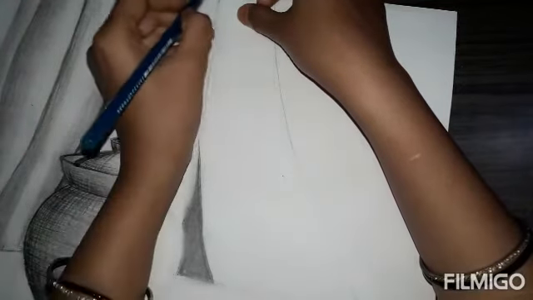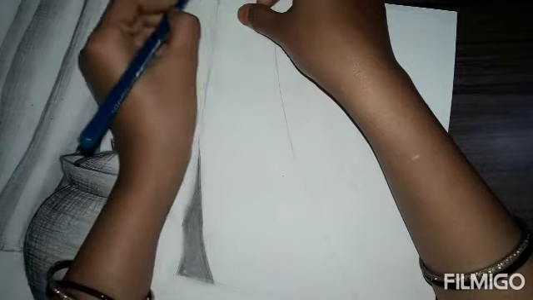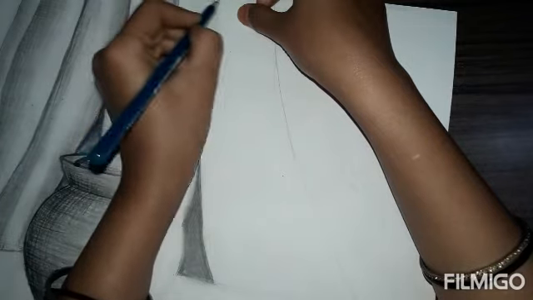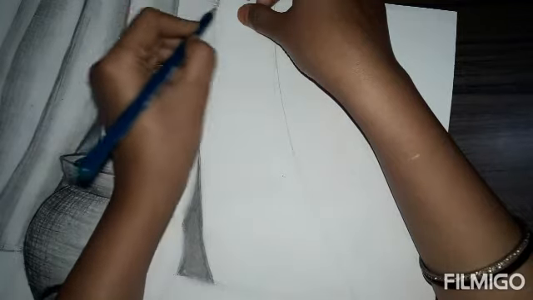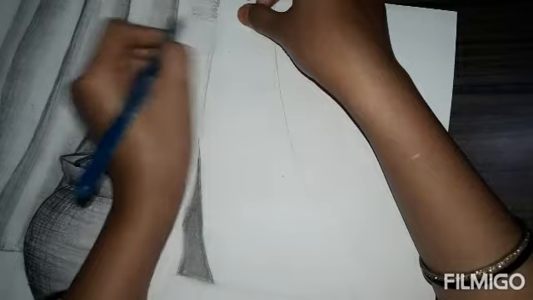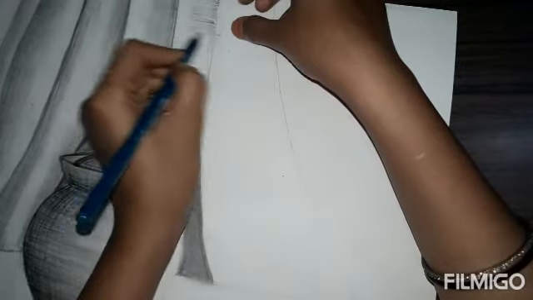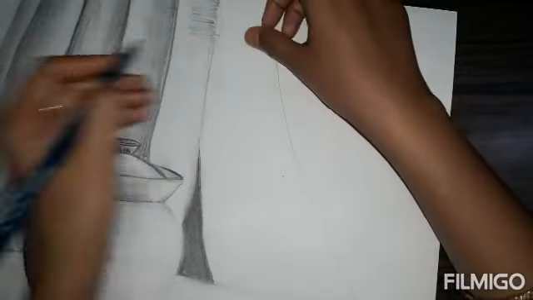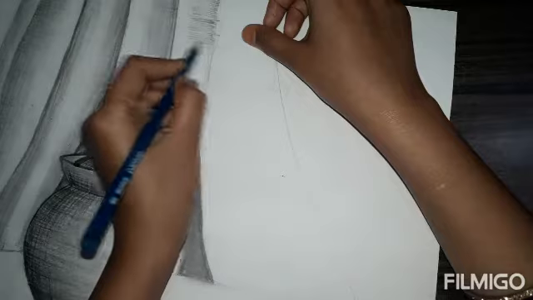I think I have to select one part only for shading because it is too thin, and it can create a good effect if I use this part for shading. You can decide this according to your wish. Whatever you find will look good, you can apply it on that.